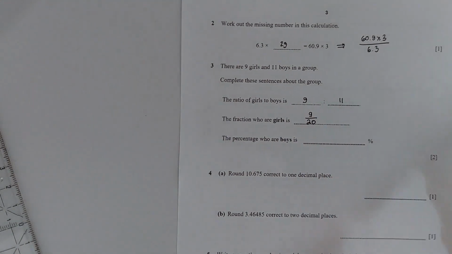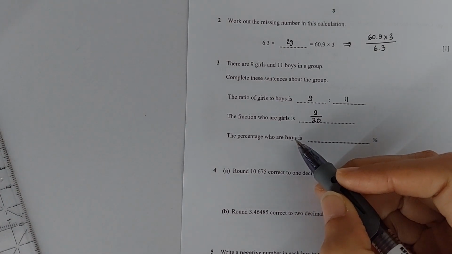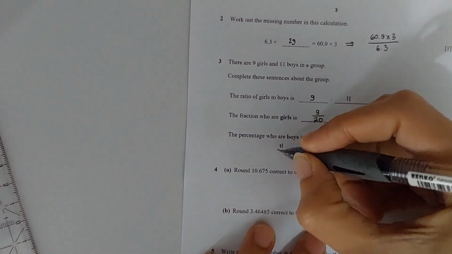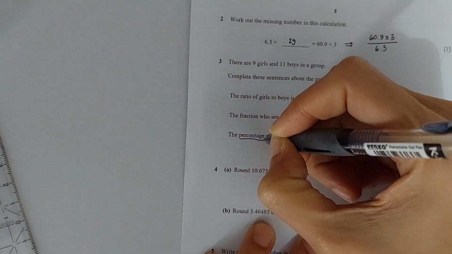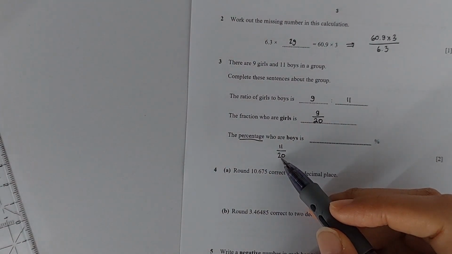Now, the percentage who are boys. Again, percentage is another format of fraction, but this one is very special. A fraction can be called a percentage when the denominator is 100. So for the percentage who are boys, we make it a fraction first. The subject is boys, so this will be the numerator, 11 over again the total people in the group, which is 20. And again, the percentage is a fraction with the denominator 100. So here 20 is the denominator.